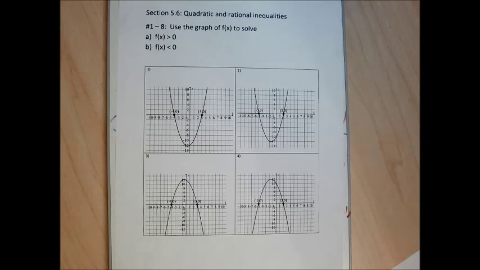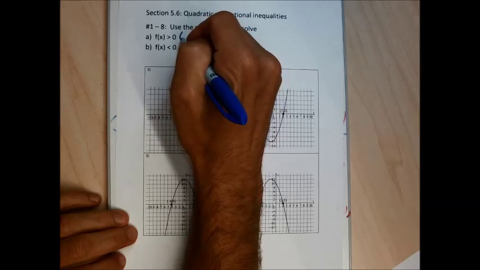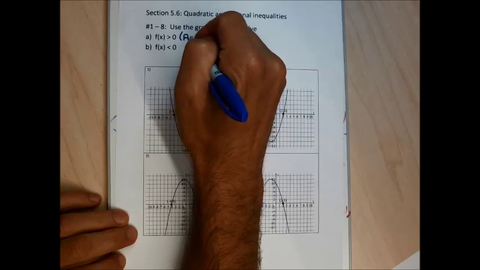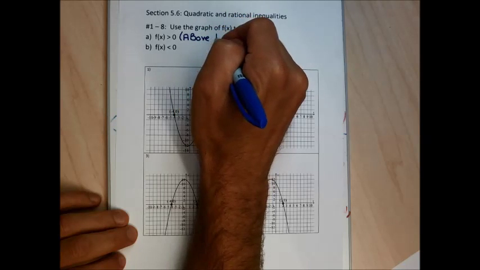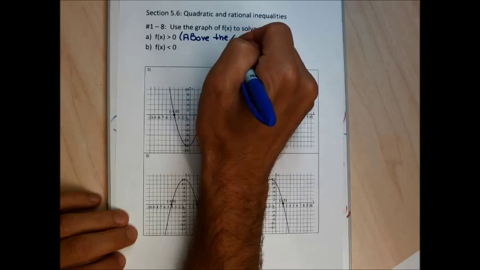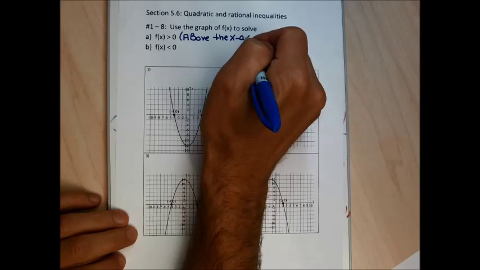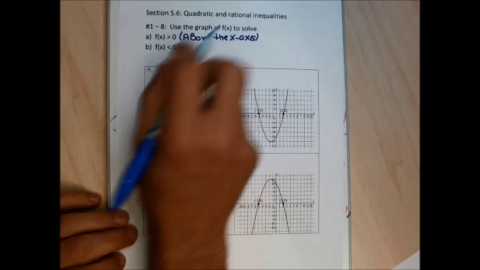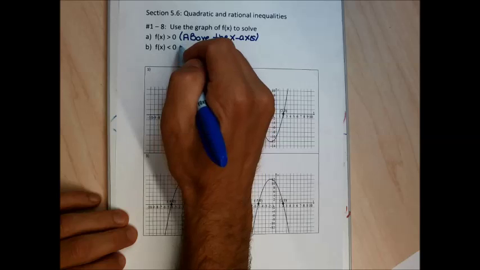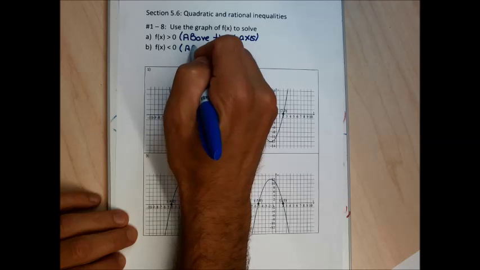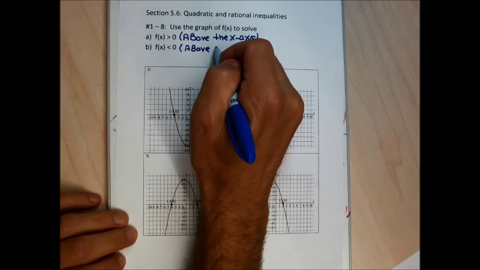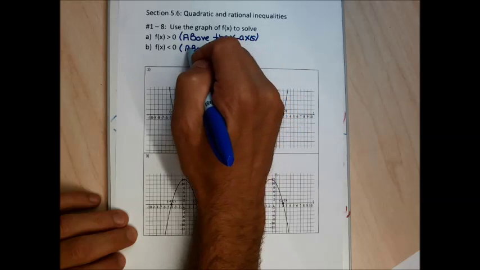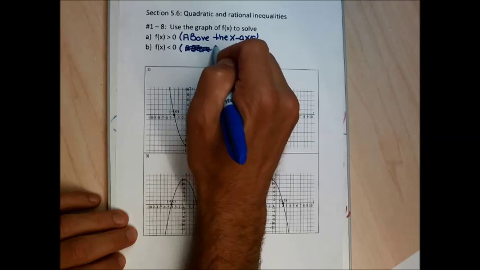To figure out the intervals where the graph of f of x is greater than 0, I'm trying to find the intervals where the graph is specifically above the x-axis. And to find the intervals where f of x is less than 0, I'm trying to find the intervals where the graph is beneath the x-axis.